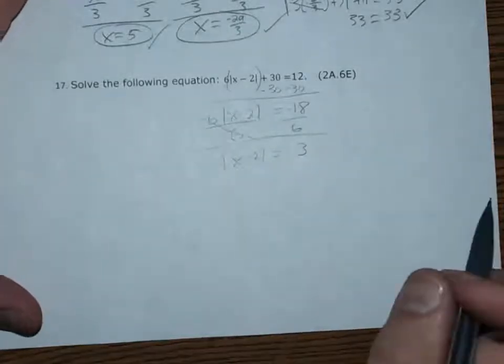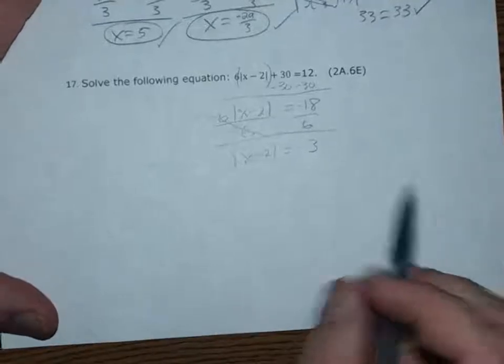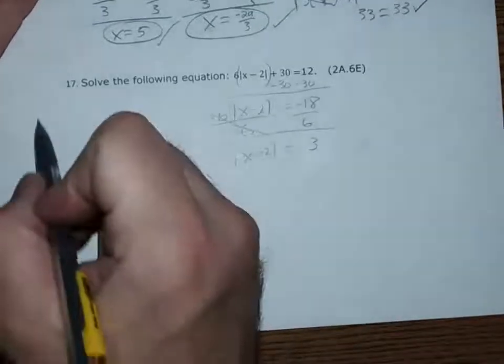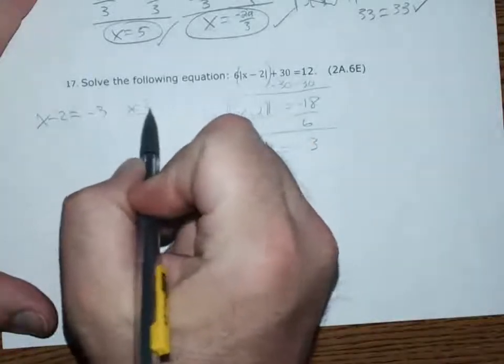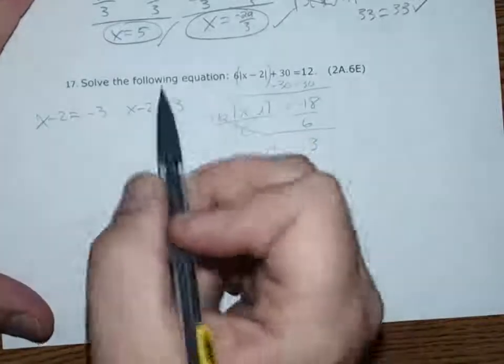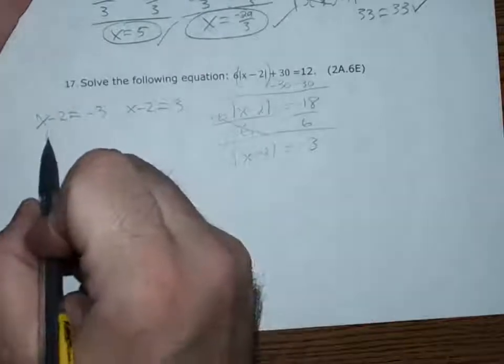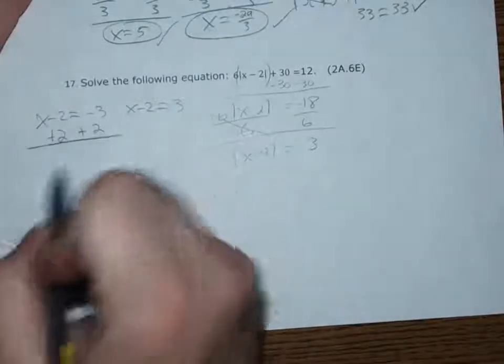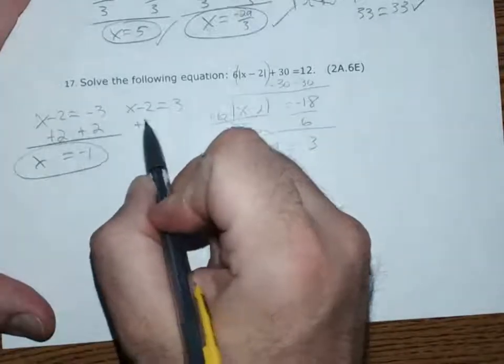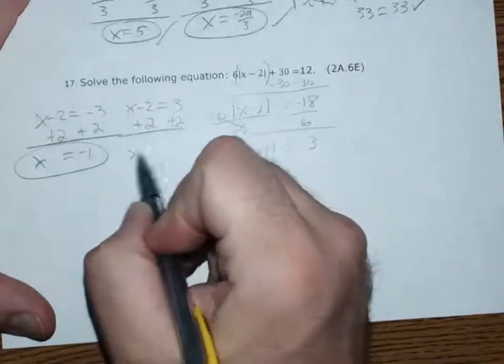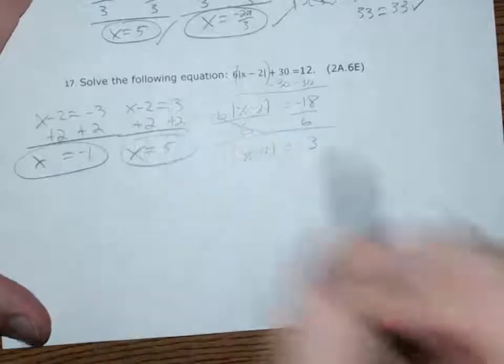And from there I can set up my two equations, right? I'll do it off to the side over here. We have x minus 2 equals negative 3, and x minus 2 equals positive 3. To solve this, I will add 2 to both sides. Right? So I get x equals negative 1. Over here, I will add 2 to both sides as well. I get x equals 5.